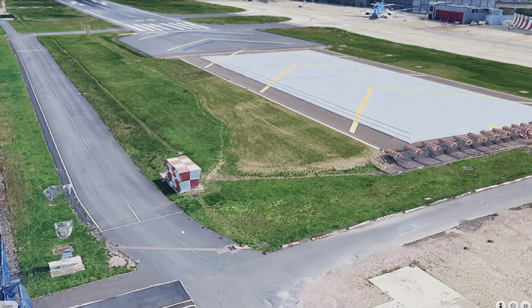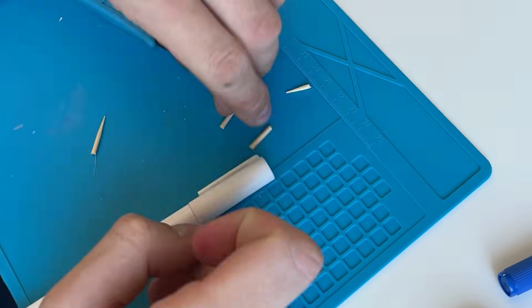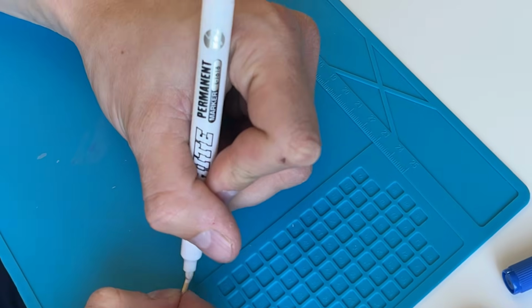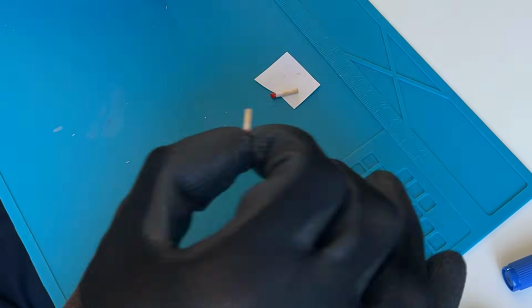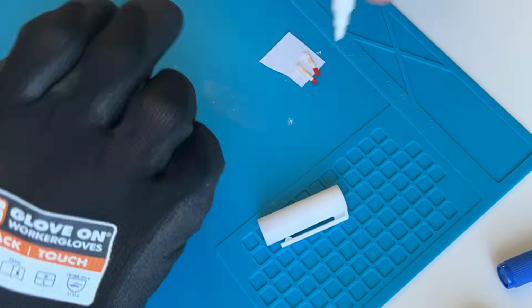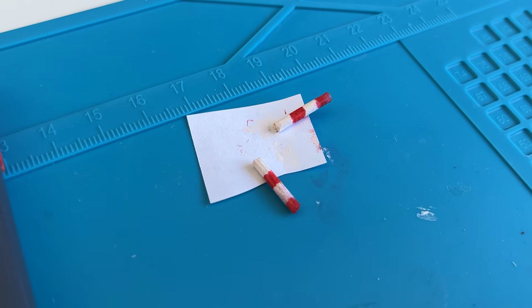Next, let's make an ILS box with some antennas. The only materials that I will use for this are wooden skewers and a piece of paper. Then using scissors, a white and red marker, I will make the ILS box. First I colored all of the antennas in the red and white coloring.